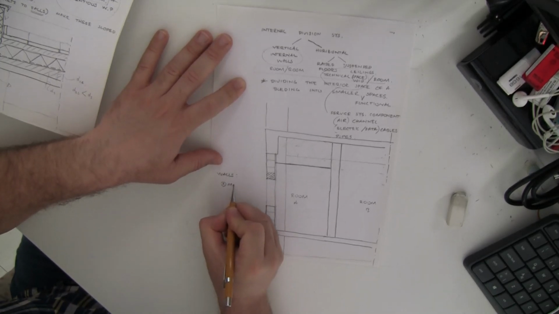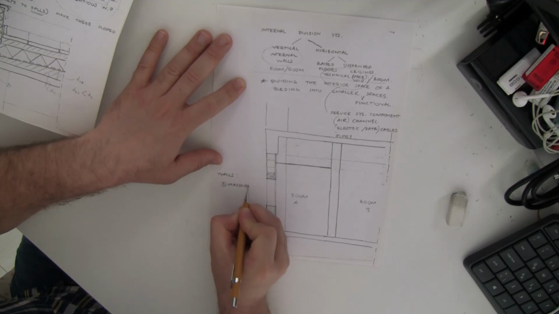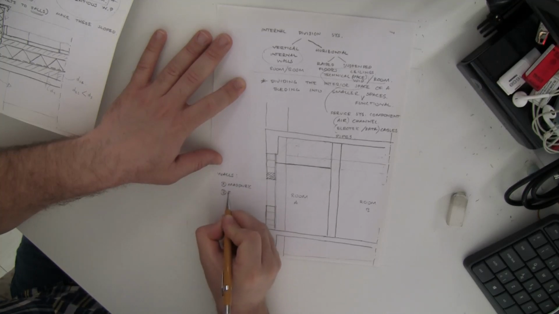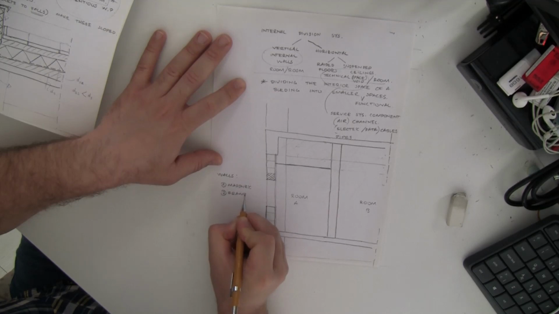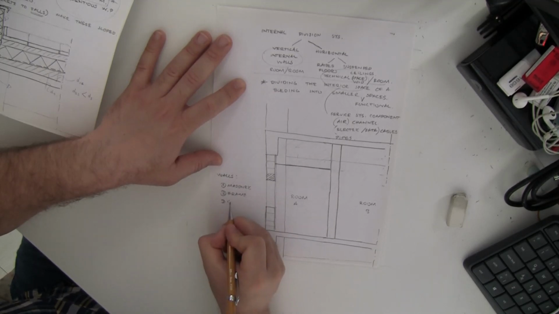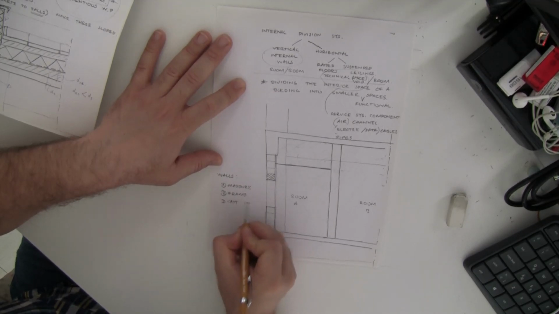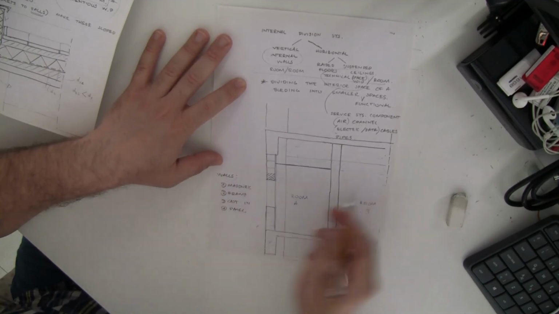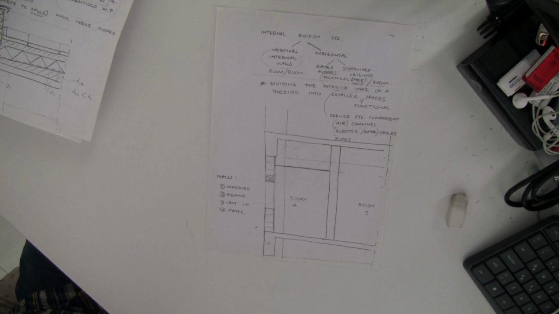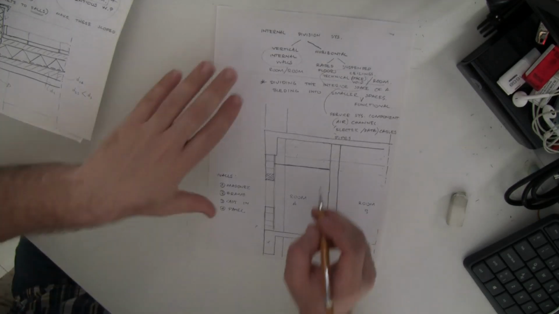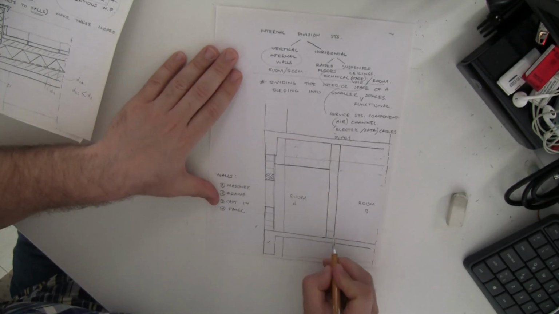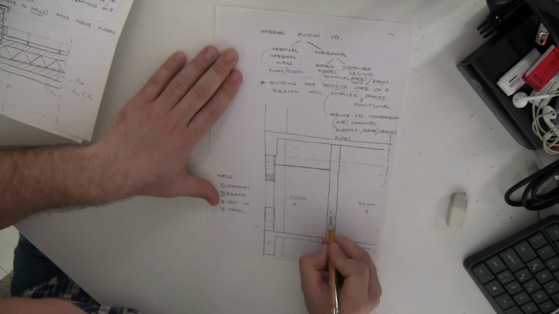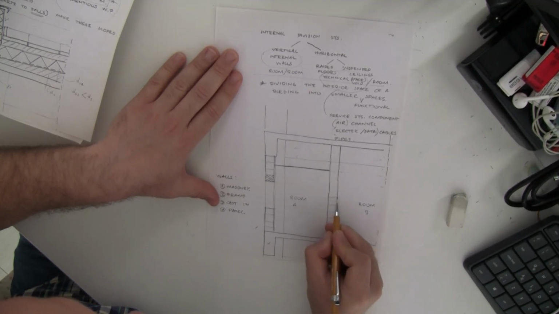One, masonry, two, frame, three, casting, and four, panel. All four may be used in that wall as well. Okay, so I'm going to draw two walls here. The first wall will be a masonry wall.